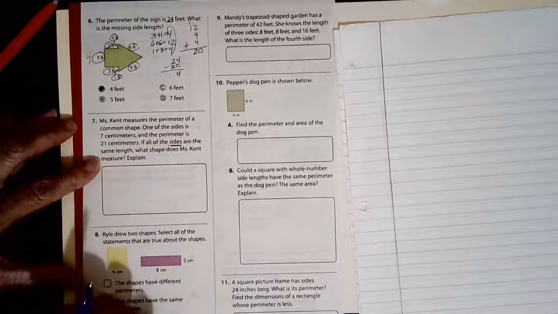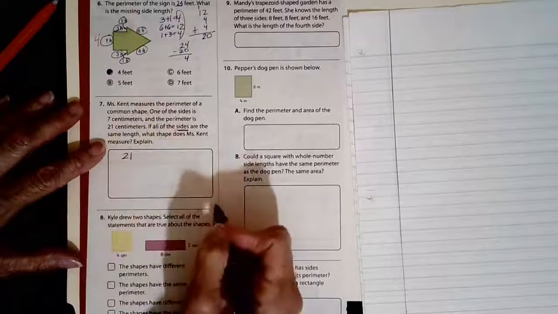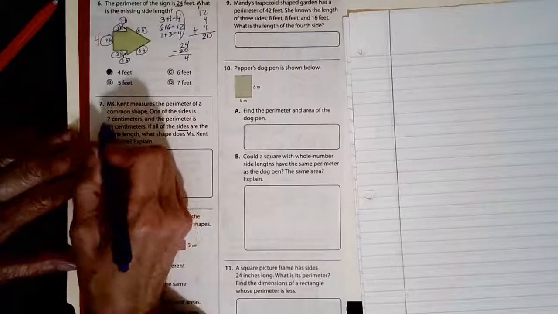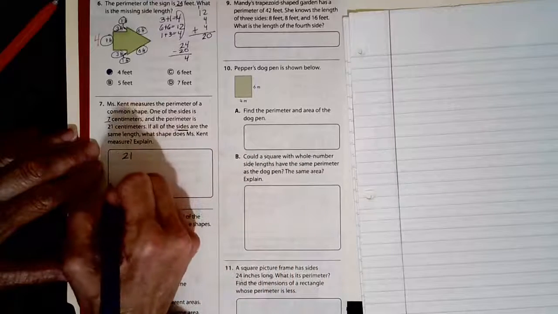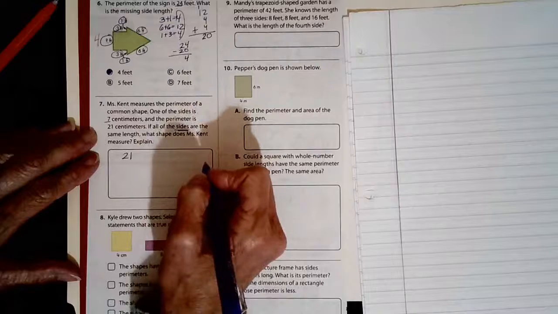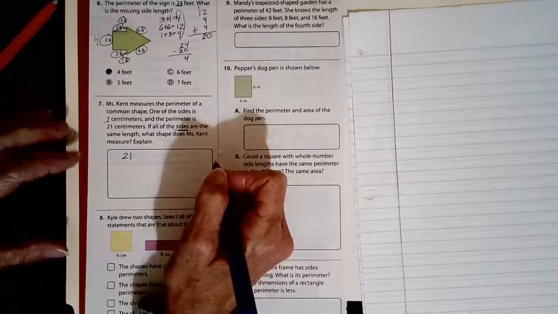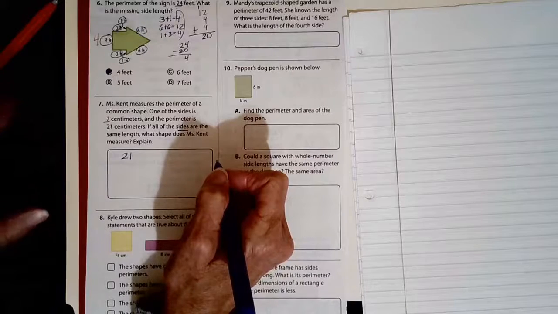It says that 21 is your total perimeter, and one side is 7 centimeters. So we're going to take 21 and we're going to take away 7 because we know that all of the sides are 7 centimeters, but we don't know what the shape is. So let's figure out how many sides this shape has because it didn't tell us how many sides.